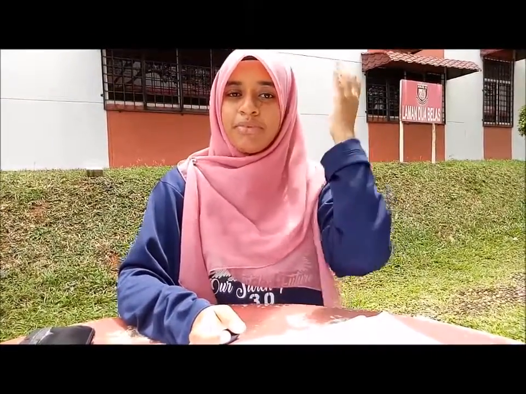So I'm MUZDAALIFAH binti SHAAN Ali, going to tell you about the function of our nervous system in controlling urination. Firstly, when our bladder is full with 100 ml of fluid that is not needed by our body, it will activate the stretch receptor. The stretch receptor will send a nerve impulse through our spinal cord, then to the brain. What the brain will do is excite the parasympathetic neuron and inhibit the sympathetic neuron.